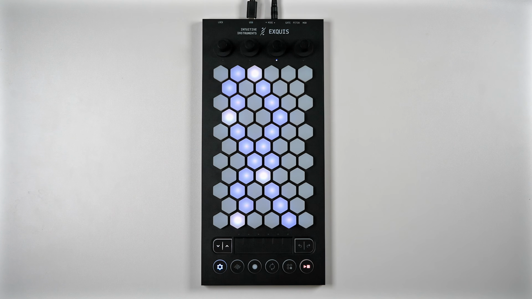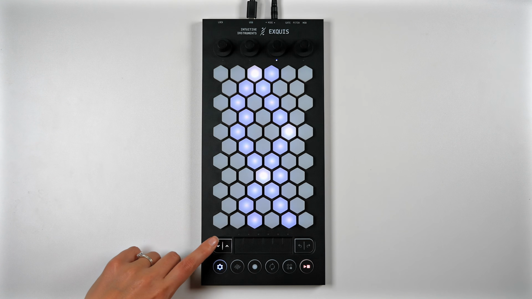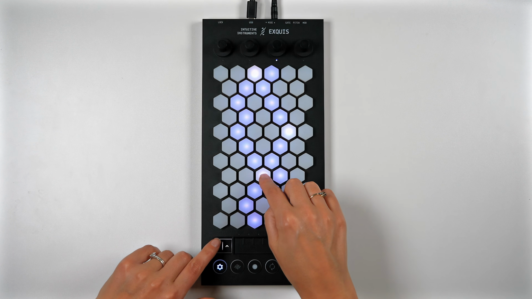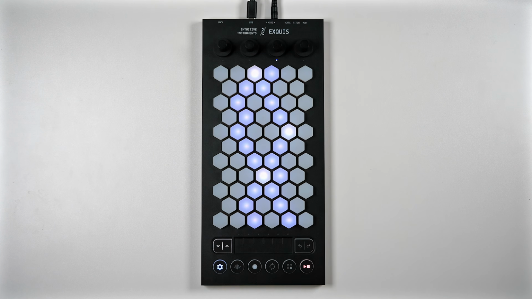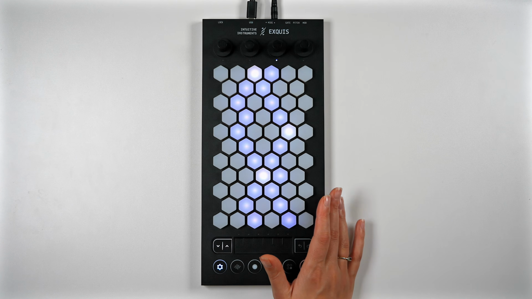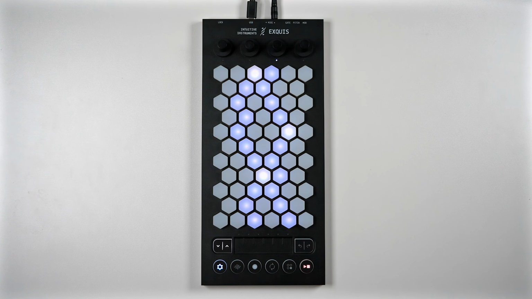But I definitely would encourage you to also play outside the lines because there's a lot to discover. These two buttons here are octave keys. The other buttons here and this touch strip correspond largely with features of the app that Intuitive Instruments made to pair with the controller. But the app is not required to use the controller itself, and I'm not going to be covering it in this video.